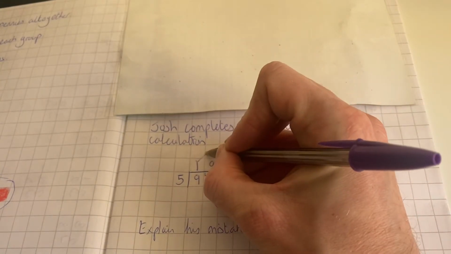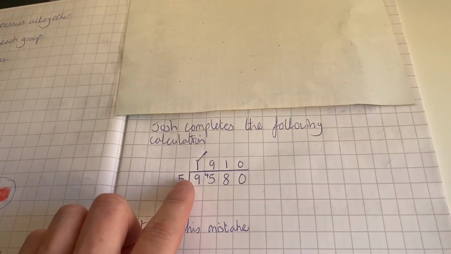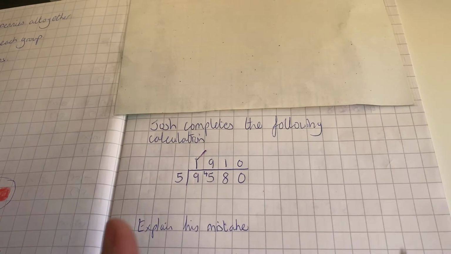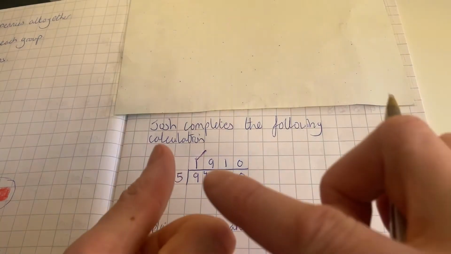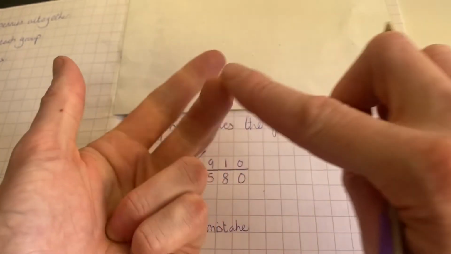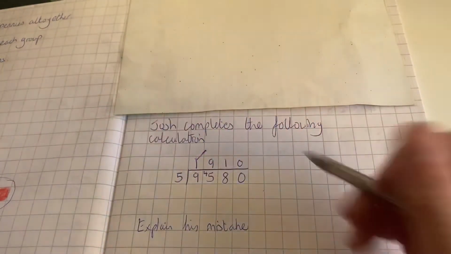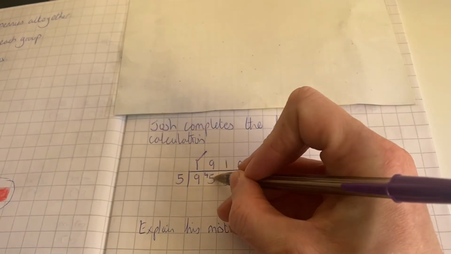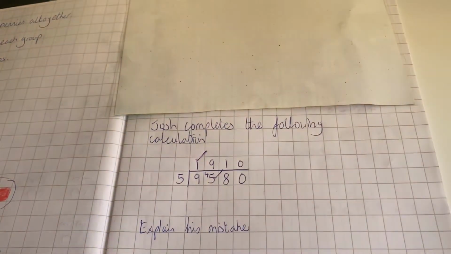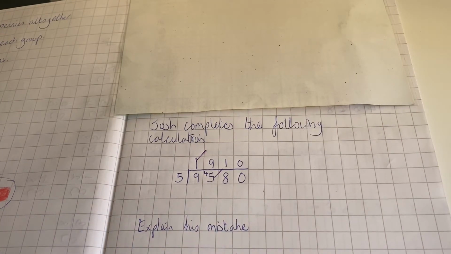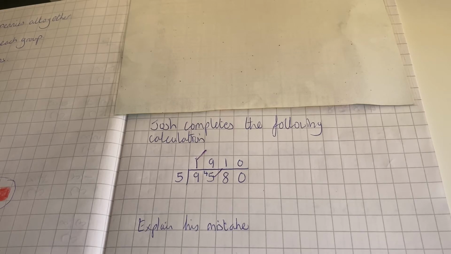So that bit, correct. And then we've got to work out how much is left. So if we had 5, how much do we need to get to 9? 6, 7, 8, 9. There's 4 remaining, which they've put in front. How many 5s go into 45? Well, if we know our tables, we know that 45 divided by 5 equals 9.